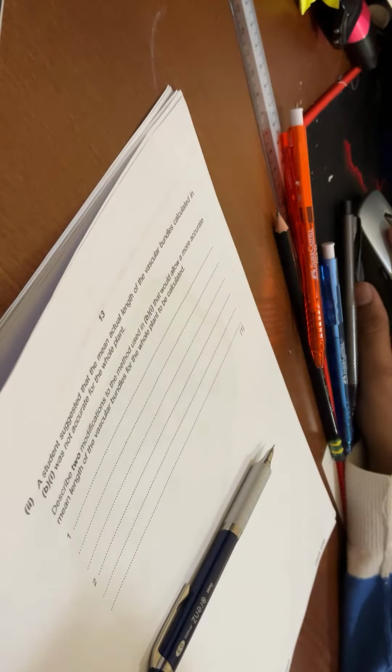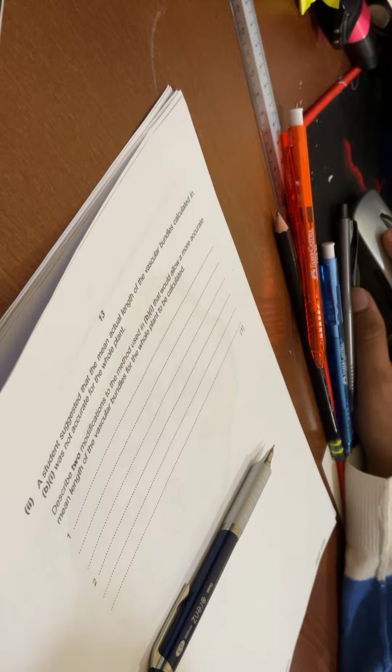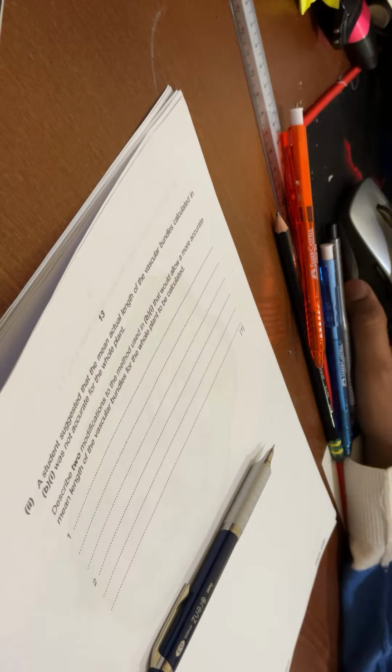You can use the EPG, the eyepiece graticule and stage micrometer for a more accurate measurement of the vascular bundles, so that you can get the actual length immediately. So those are my answers. Hopefully I get it correct.